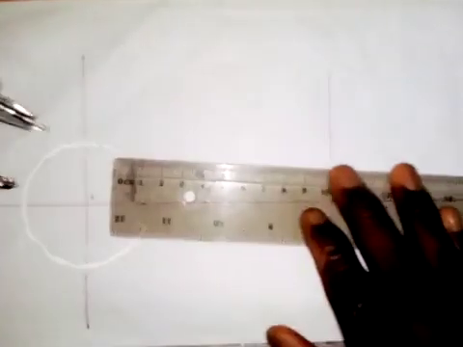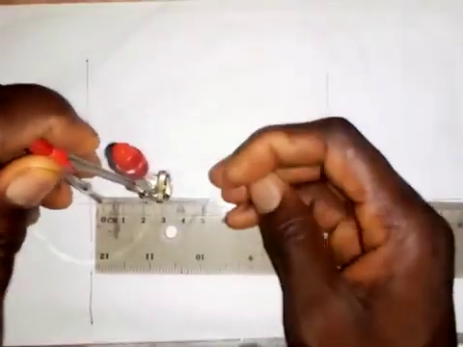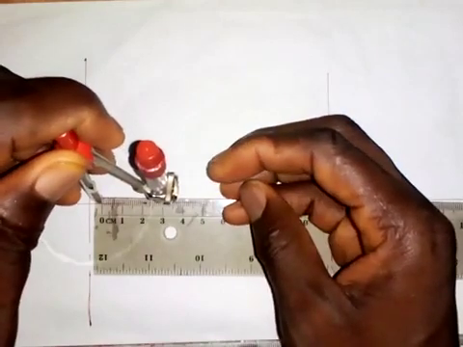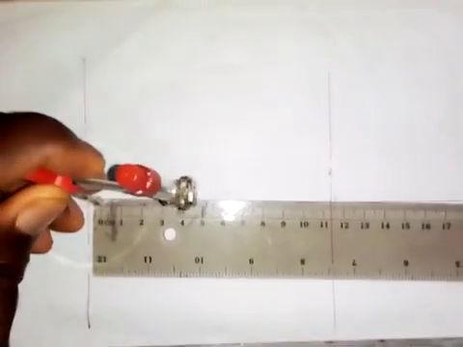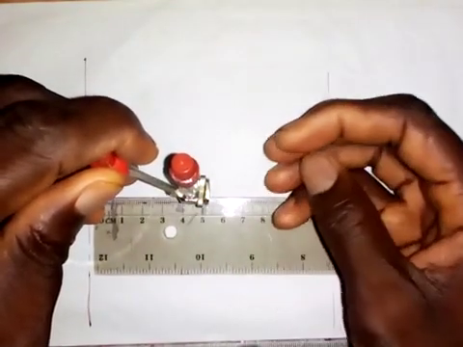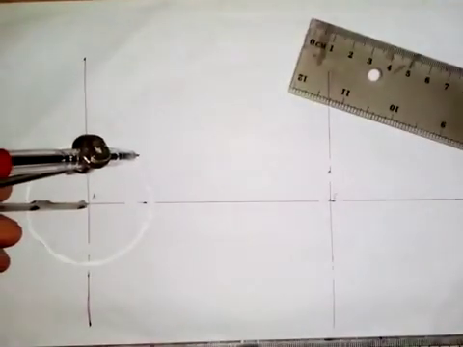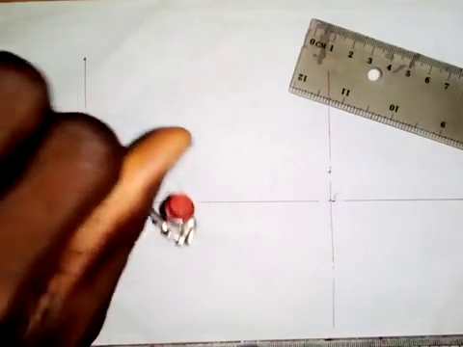Sorry, the radius of the circle is 45 millimeters, not 30. It is distance BE and DF that is 30 millimeters. So I'm taking 45, not 30, sorry. Okay, so I'll put the compass at point A here and I will draw a circle like this.